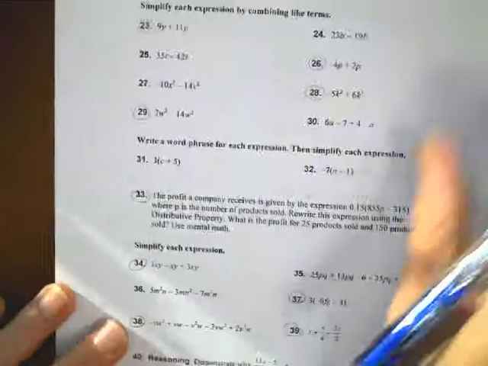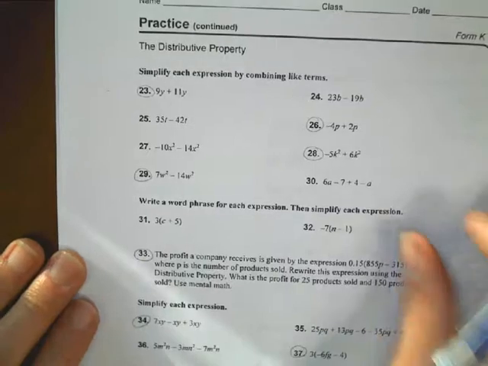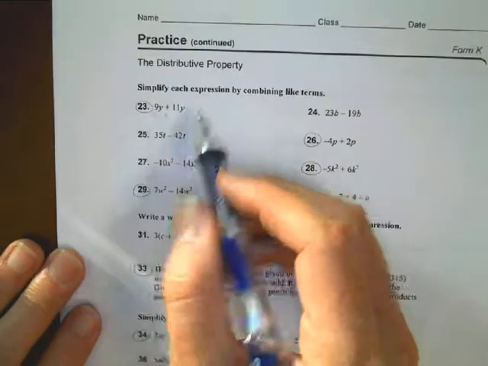Let's look on the back side. On the back side, you have some more of the same types of problems. We're going to again use the distributive property to simplify each expression here, kind of working backwards. So we're going to say, what can we do?